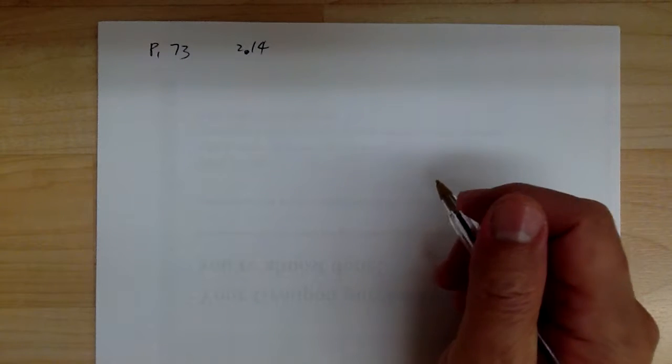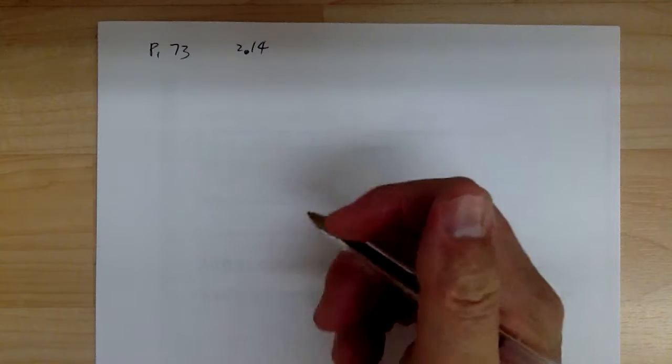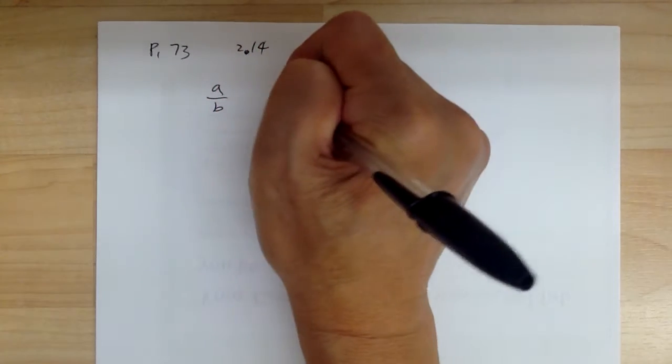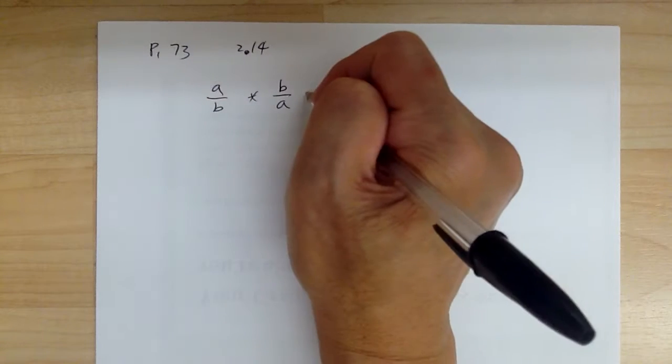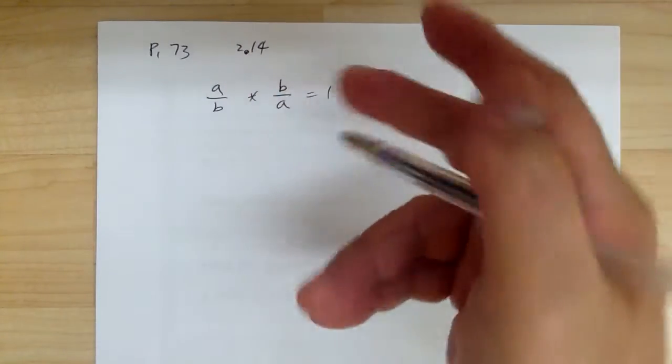Okay, division of fractions. First you need to know about the reciprocal. Reciprocal means you flip the fraction upside down. So for example, if you have A over B, then the reciprocal would be B over A. Now when you multiply reciprocals, you're going to get 1. So again, reciprocal means the fraction gets flipped upside down.